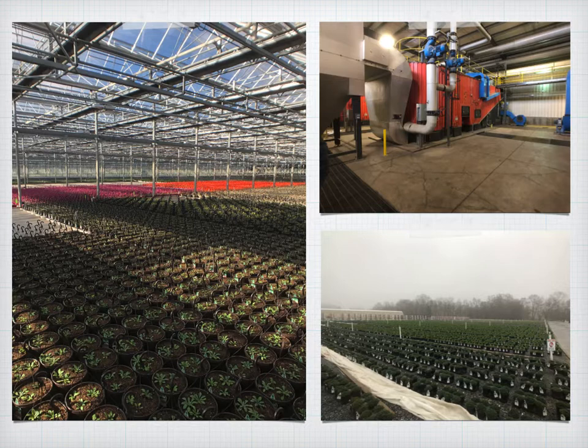The slide on the upper right shows the heating system for the greenhouse shown on the left side. This is often required in winter months in order to ensure that the plants get enough heat as well as light to meet demands for delivery on specific dates.